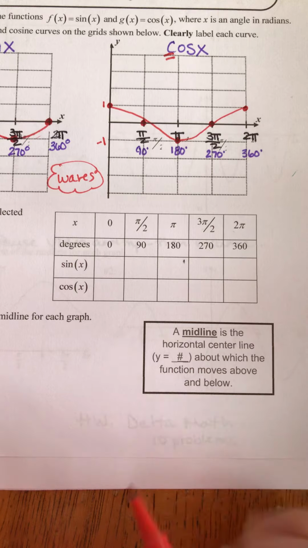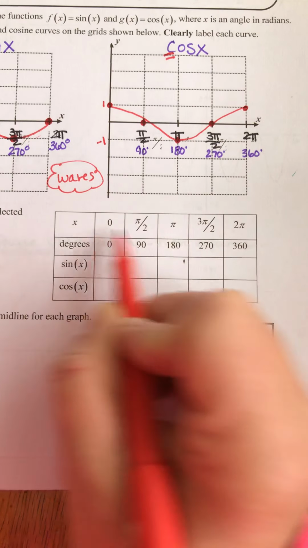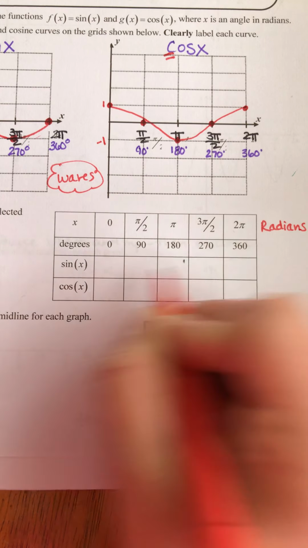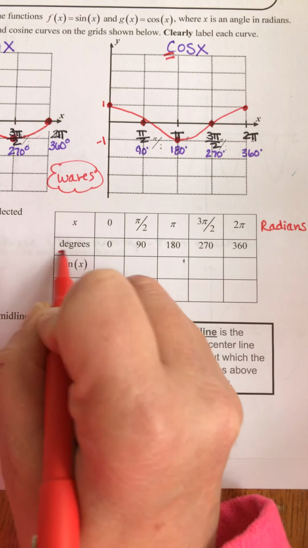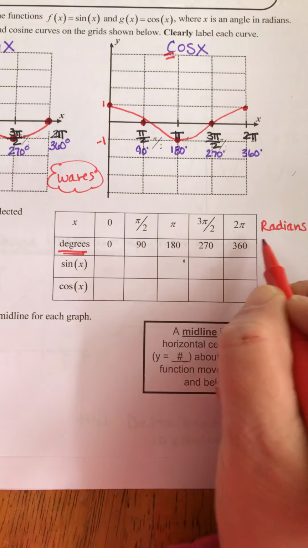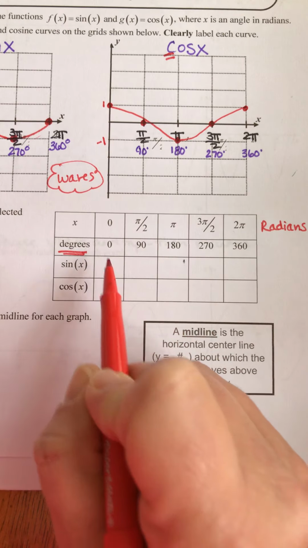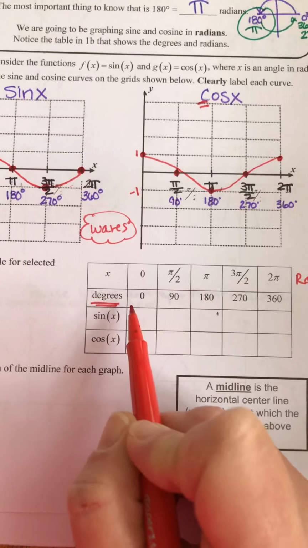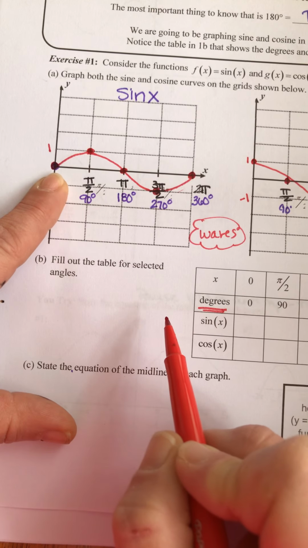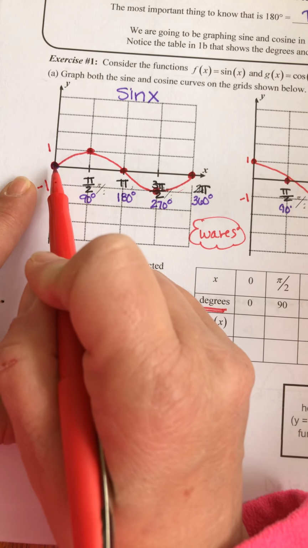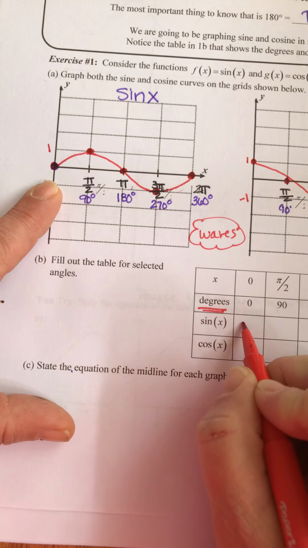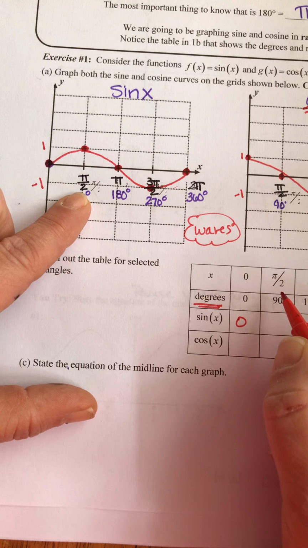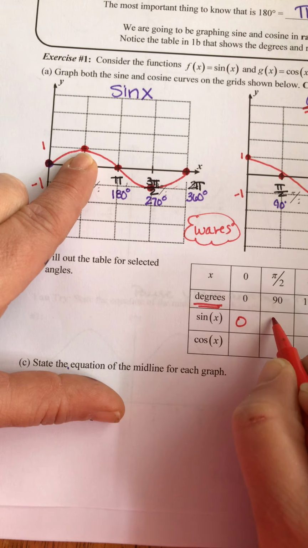All right, so when you see pi in the labels, these are your radian labels. Okay, and they convert to the degrees labels over here. So 0 is 0 for both. All right, so we're going to fill out this table. So we're looking at the sine curve. What is the y value of sine when the x value is 0? We're looking at the graph. So when sine is 0, the y value is also 0. Okay. At 90 degrees, or pi over 2, that's our first hit here, the y value is 1. It goes up.